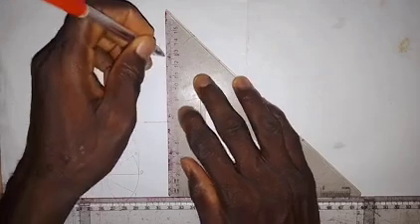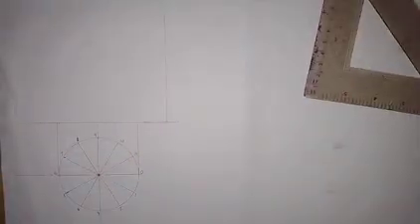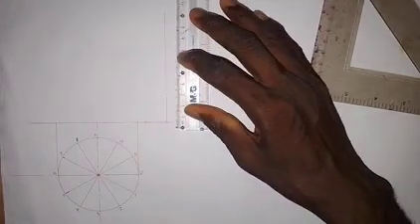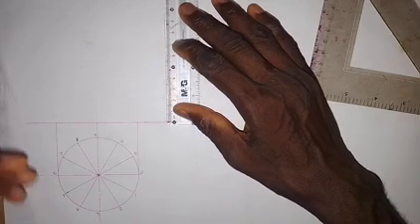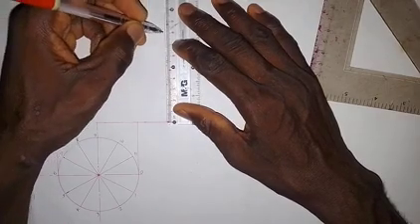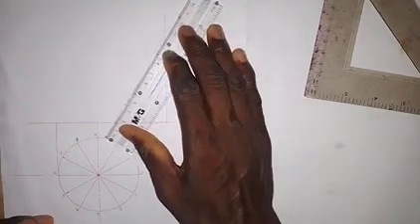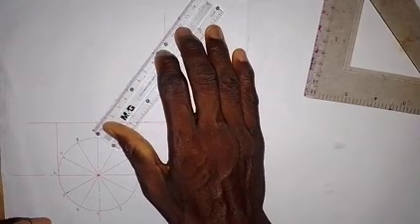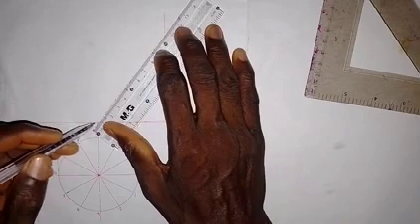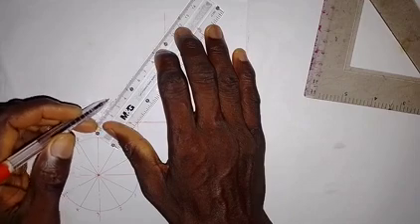I'll take it as if it's a center line. Then on this line, I will take a measurement of 80 millimeters, which is the height of the cone. Now I'm going to join the center line to this point. I believe you can see the point. I'm going to draw this also as a center line, that is a thin long chain line.